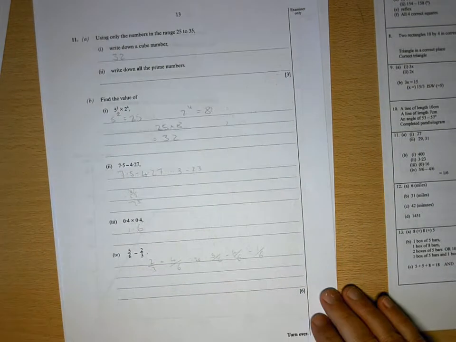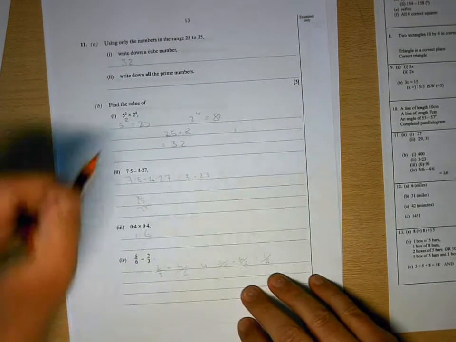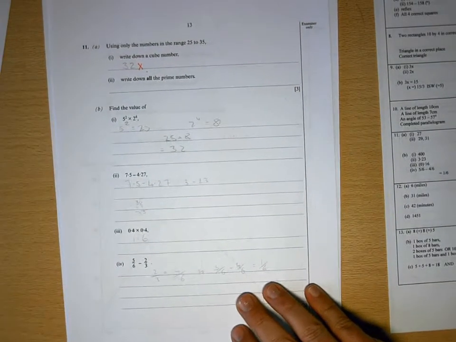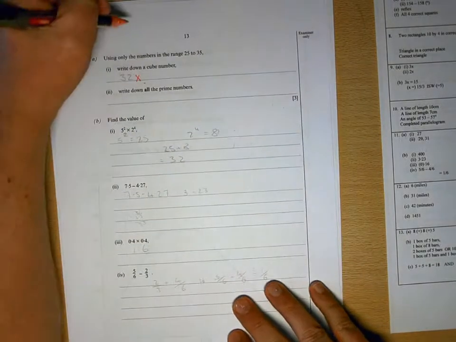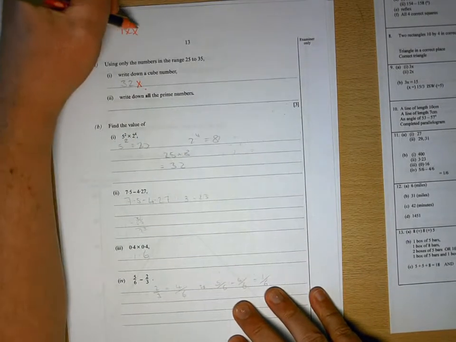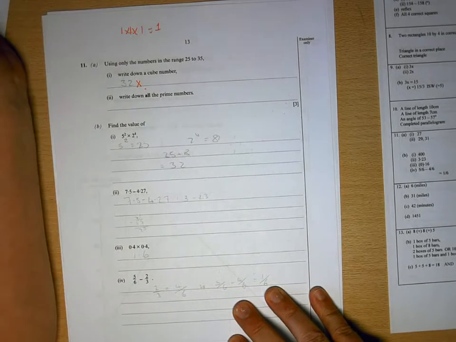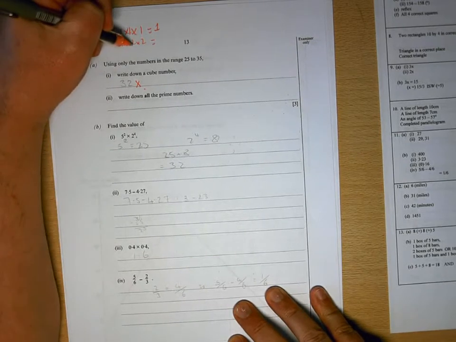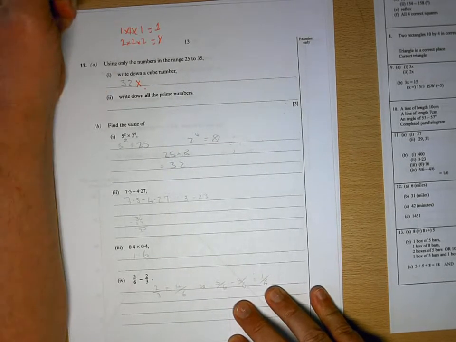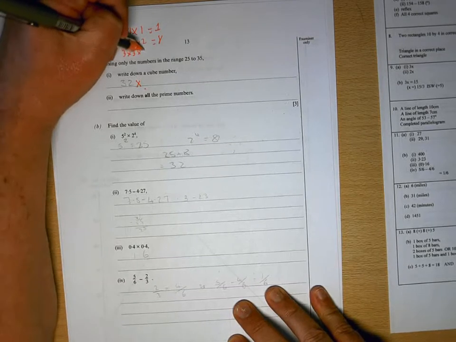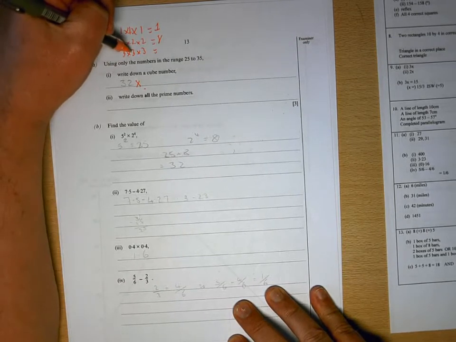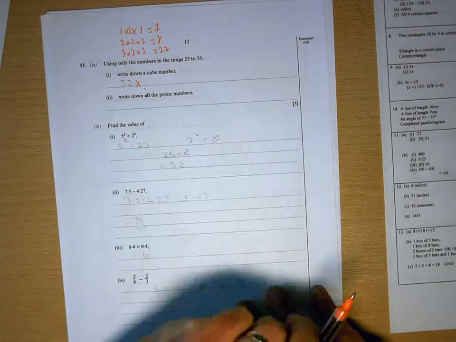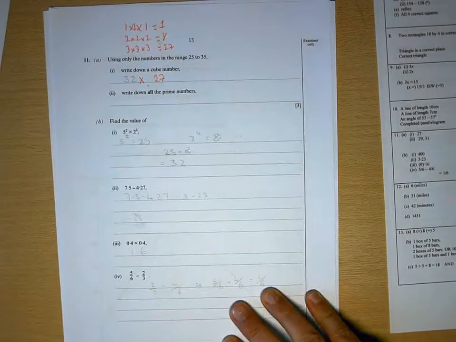Question 11. Right, cube number. No. A cube number is a number you get when you multiply something by itself 3 times. So 1 times 1 times 1. 1 is a cube number. 2 times 2 times 2. 2 2s are 4. 4 2s are 8. 8 is a cube number. 3 times 3 times 3. 3 3s are 9. 9 3s are 27. So 27 is a cube number. So between 25 and 35, that's what we're looking for there.